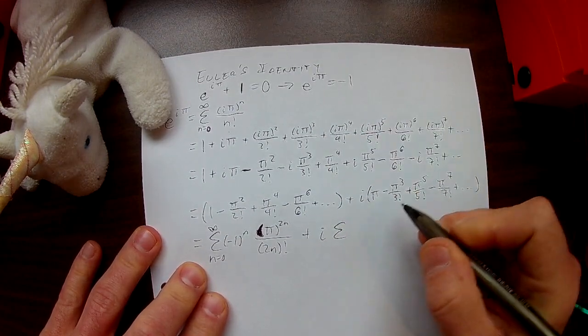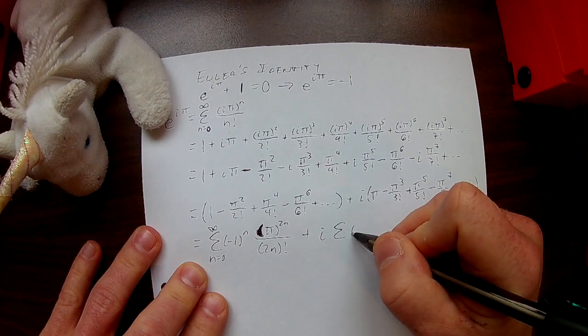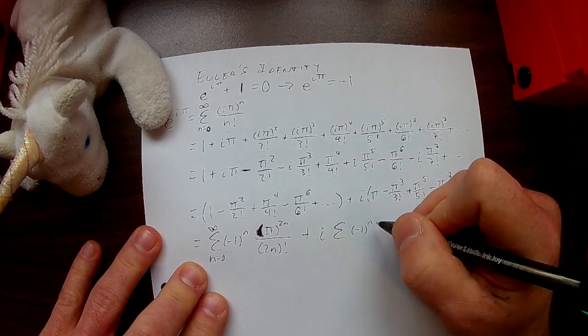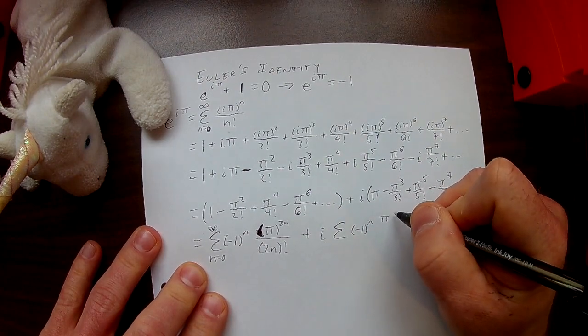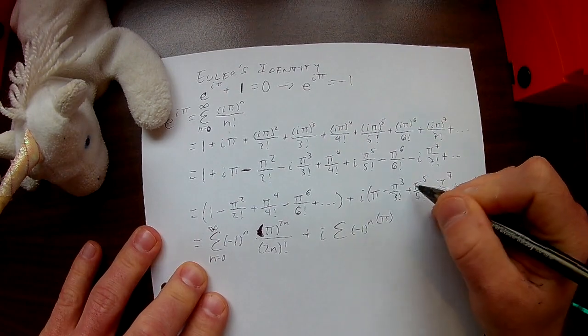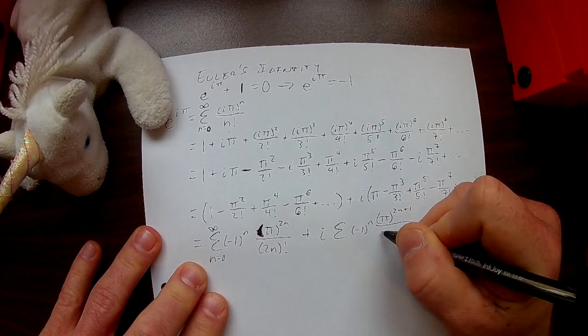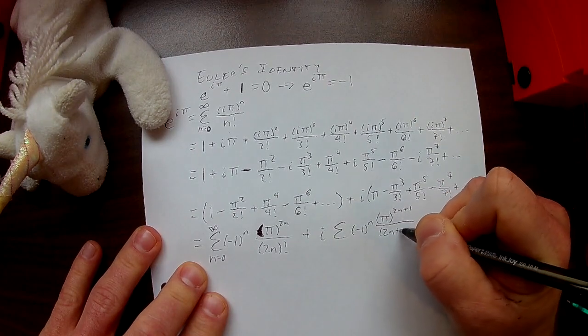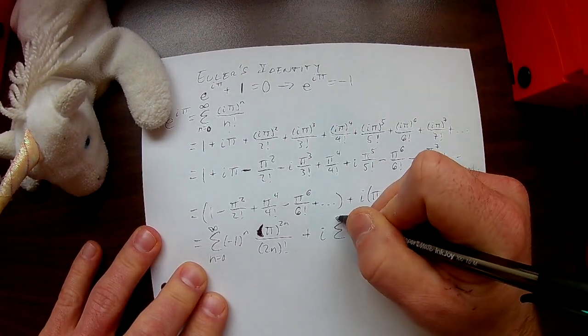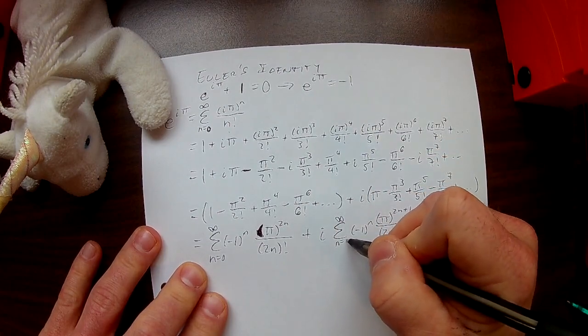Over here I've got a summation, again alternating, so negative 1 to the nth, and instead of 2n, it's odds, so it's going to be pi to the 2n plus 1 over the odd factorial, 2n plus 1 factorial. And I know this is going to go to infinity, and it's going to start at 0.